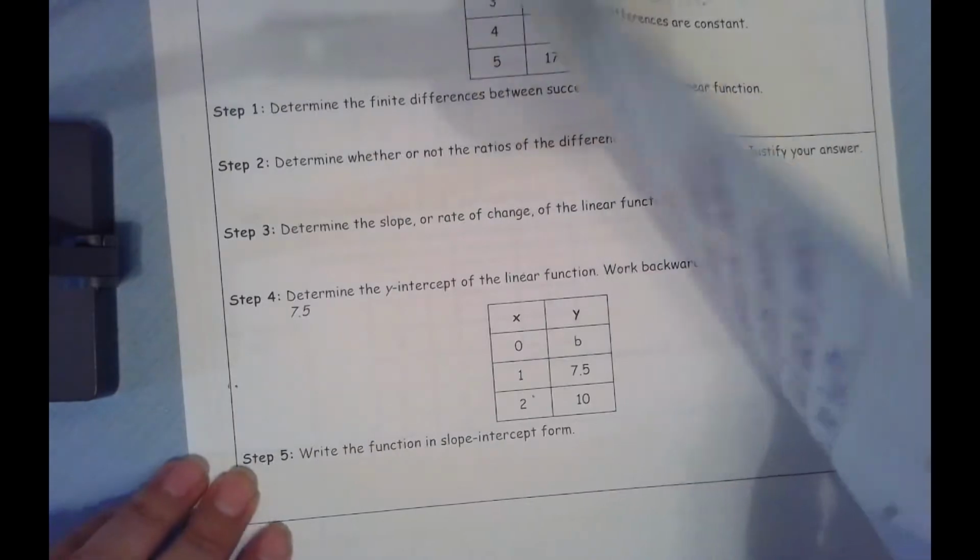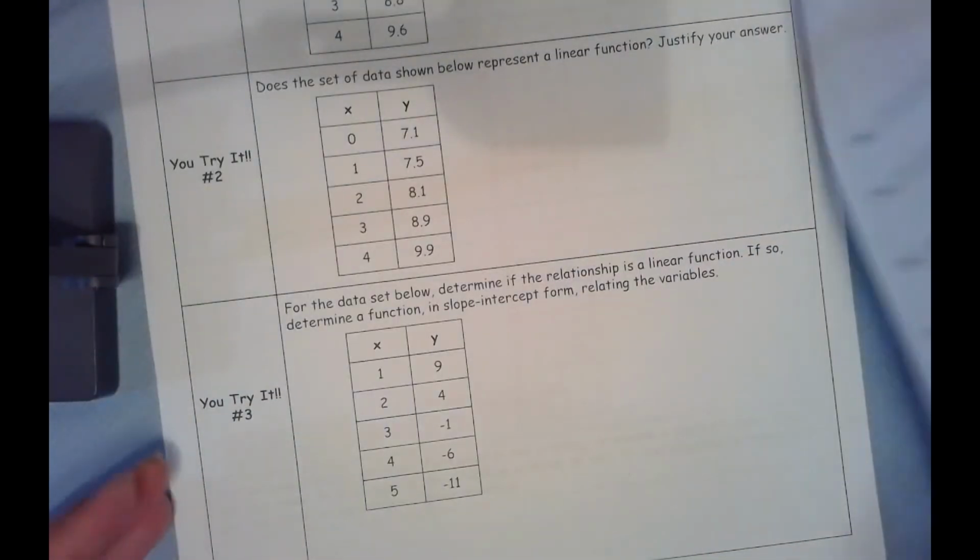Okay. Looking at two examples, or actually 4, I believe. We have, does the set of data shown below represent a linear function? Justify your answer. So again, remember, to find your linear function and to realize what it is, you have to find all your delta x's and you have to find all your delta y's. So your first step is to determine the finite differences between successive x values and successive y values.